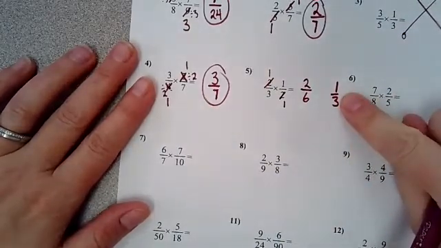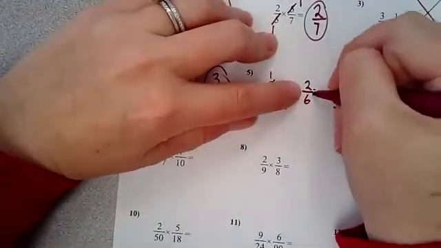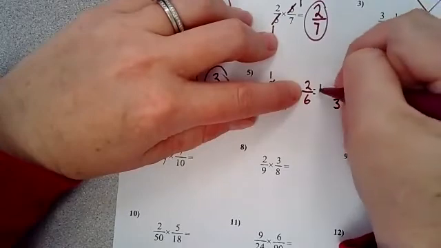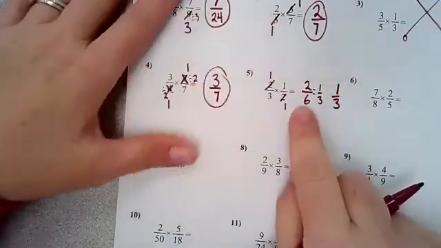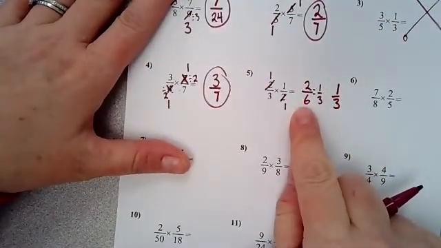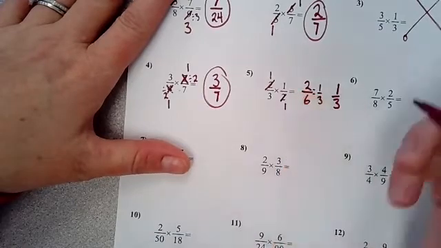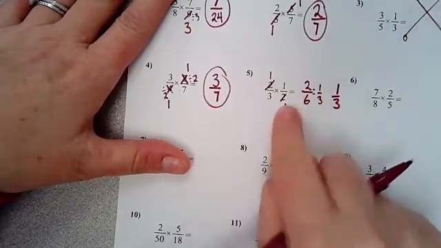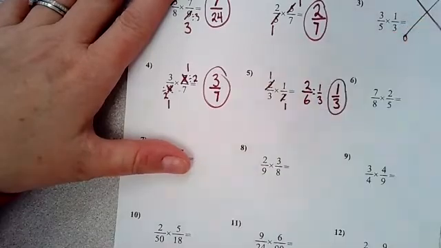Look, it gave me the exact same answer except that I didn't have to simplify it. With 2/6, you had to simplify it by dividing by 2, right? But if we cross-cancel first, then we don't have to simplify it.